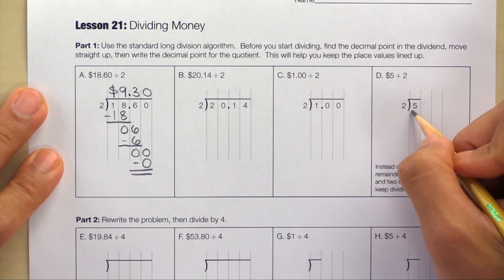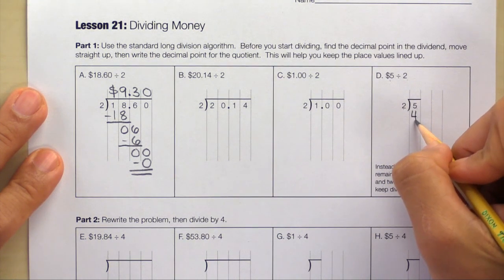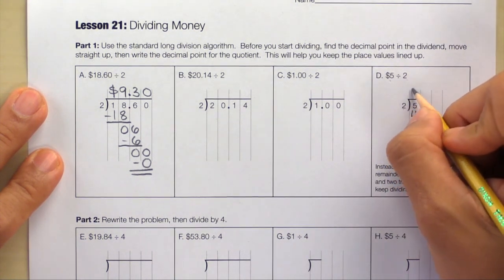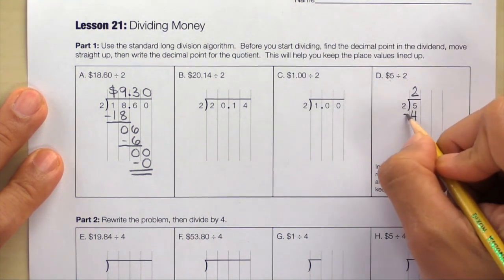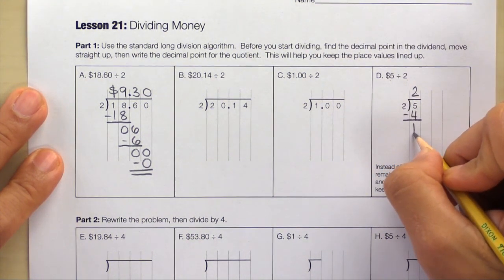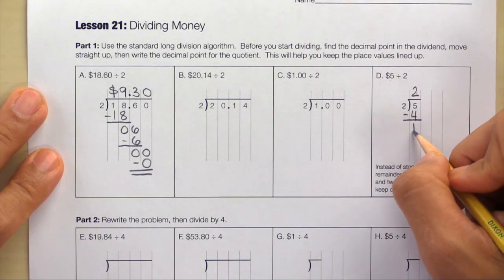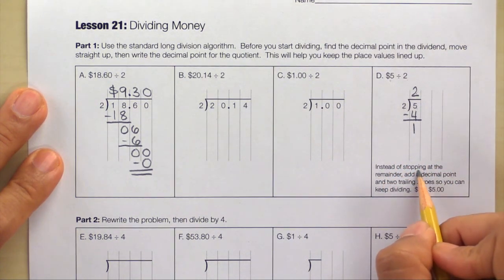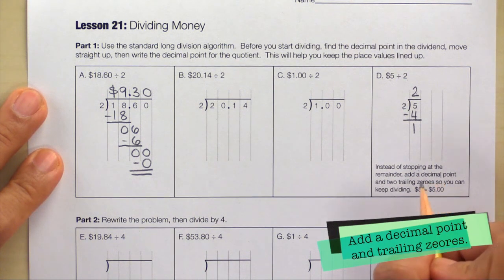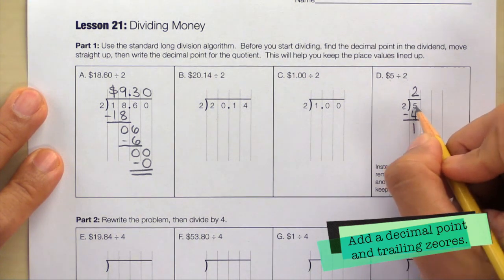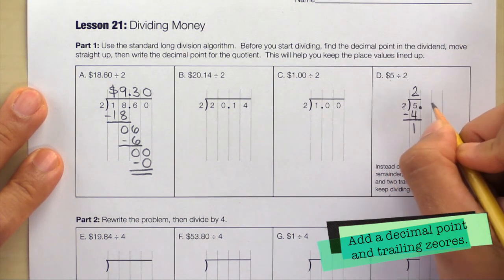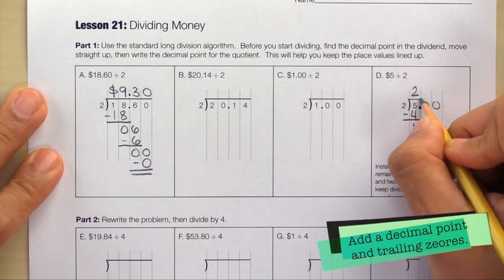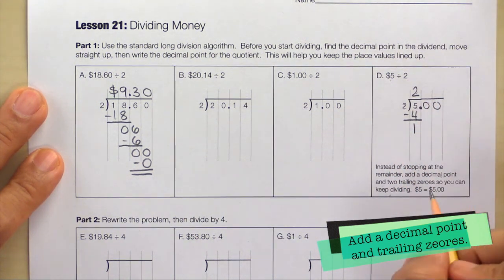The answer is no, but we can do 4 divided by 2 evenly. So write it down. 4 divided by 2 is 2, since 2 times 2 is 4. So we could say that our answer is 2 remainder 1. But instead of stopping at the remainder, we're going to add a decimal point and 2 trailing zeros so that we can keep dividing. So here's $5, add a decimal point and 2 trailing zeros so that we can keep dividing. And we can do this because $5 written this way has the same value as $5 written this way.